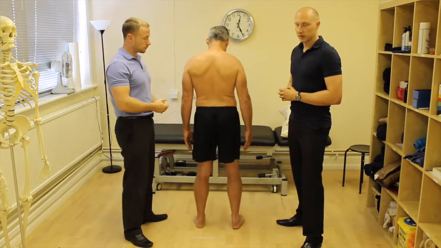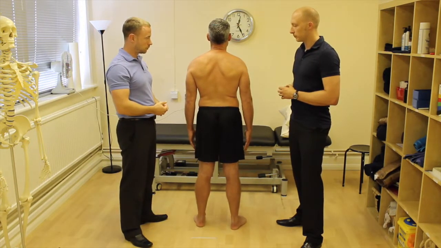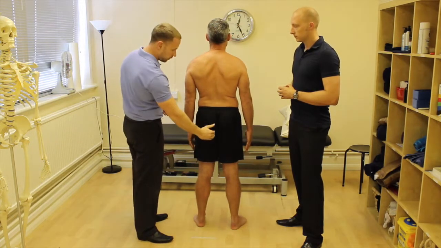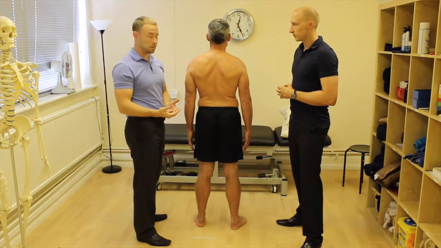So then we're going to look at PJ from the back. Again, Glenn, what were we looking for with the posture from the back? Same thing: plumb line dissecting through the middle. Does it fall through the middle of his pelvis? Does it land equally between his feet? That's the first port of call.